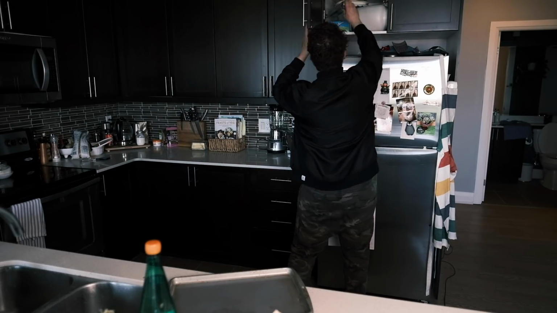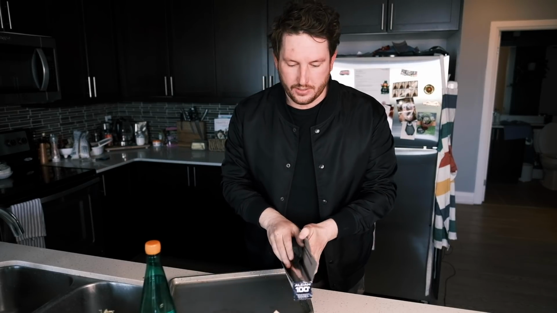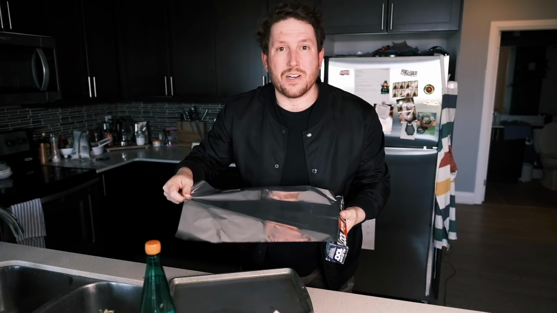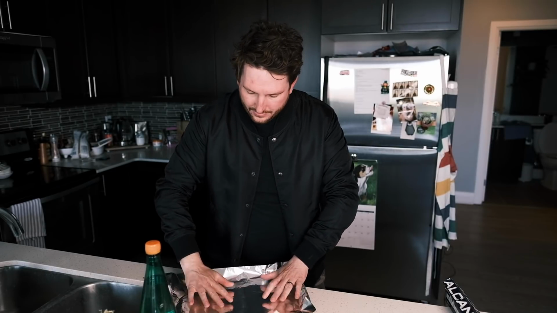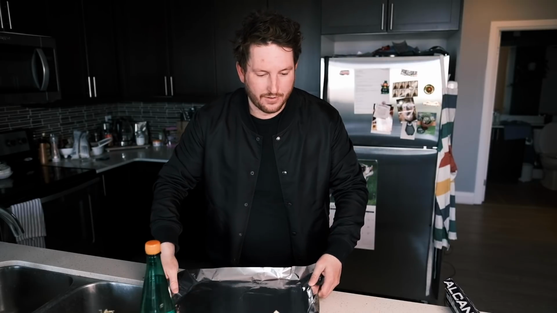Now to go into actual pricing and packages. First, we're going to put down tinfoil. This is for cleanup later. Nobody likes knocking cheese off a pan, so put them on tinfoil.